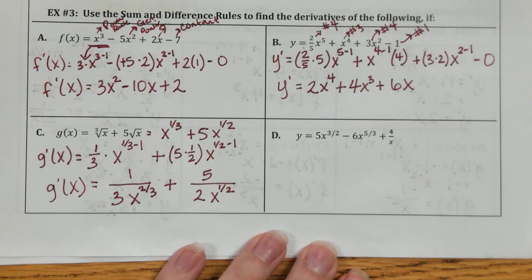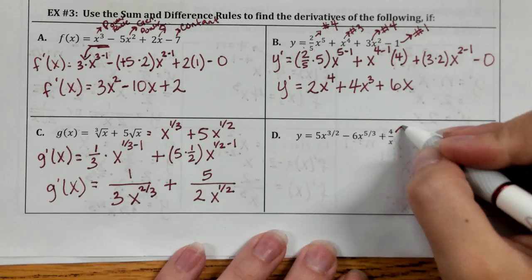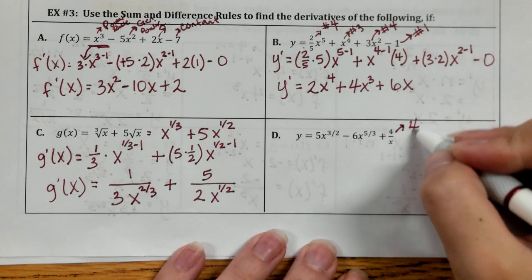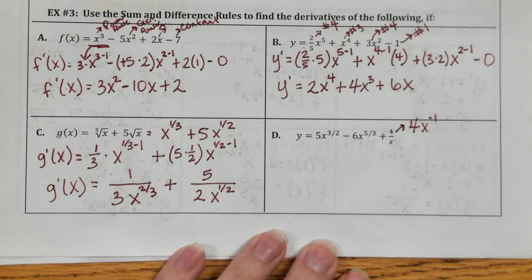Do I need to rewrite any of these? I guess the only one that has to be rewritten is this one. This is 4x to the negative 1. But otherwise, the rest of those are fine.